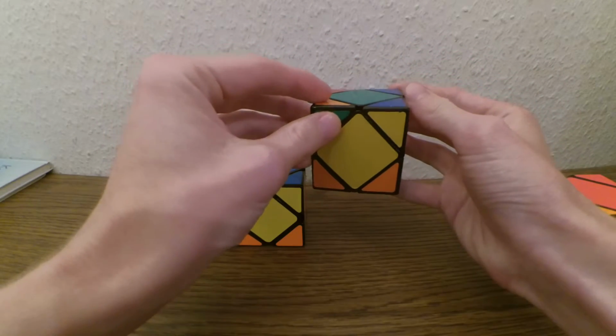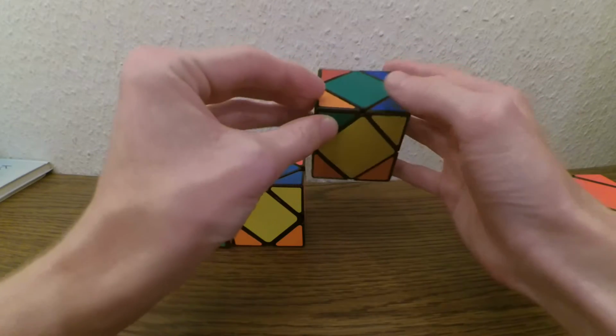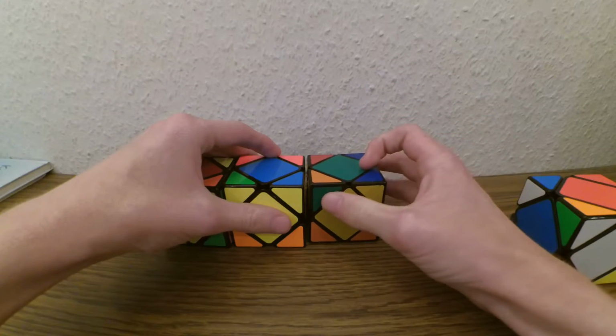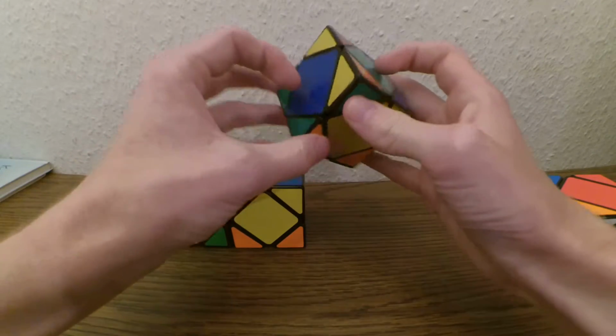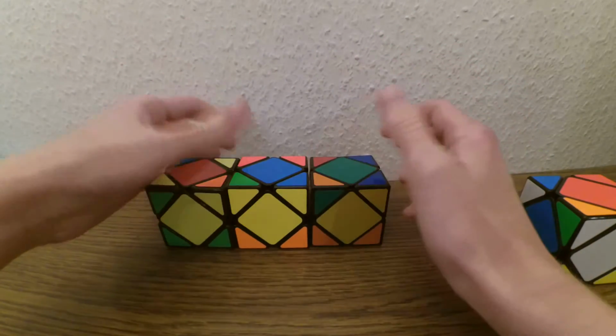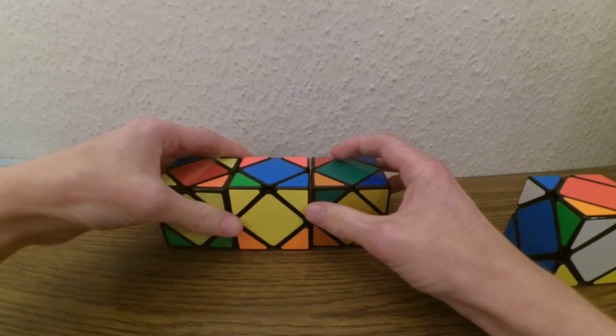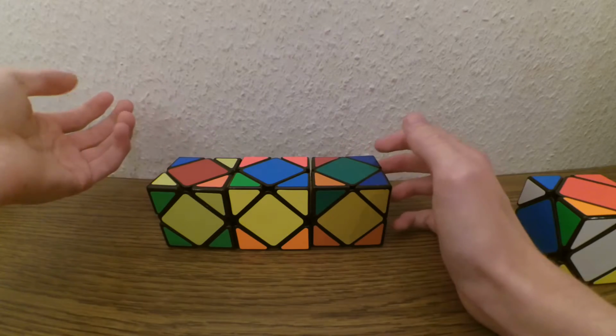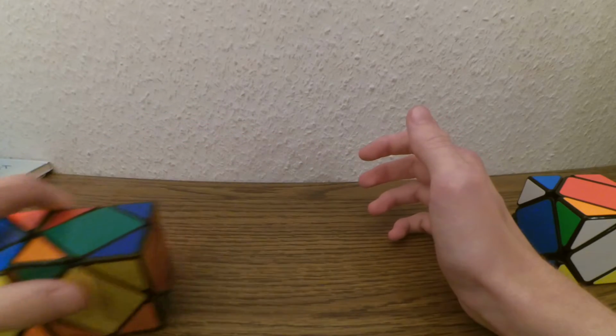That could be one out of 3 possibilities, and then 12 different center cases, so 3 multiplied by 12, 36. Very simple.